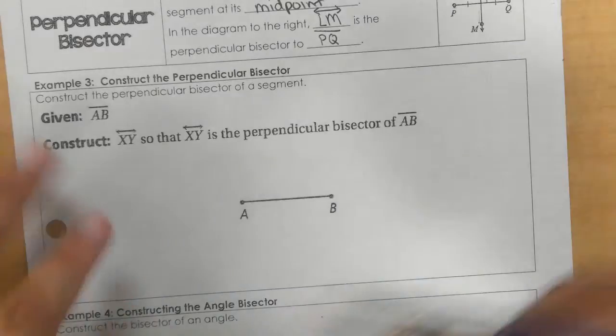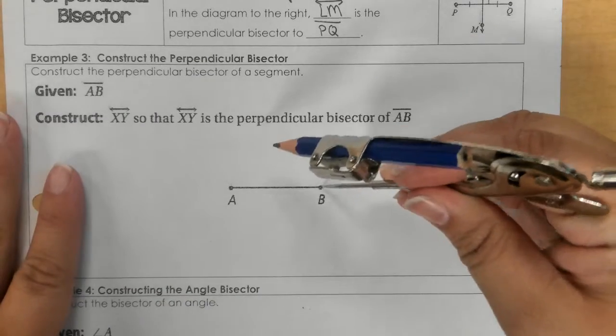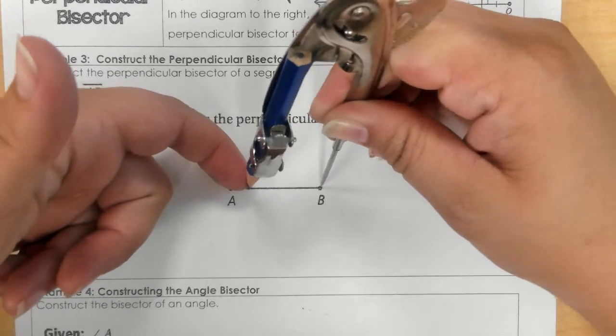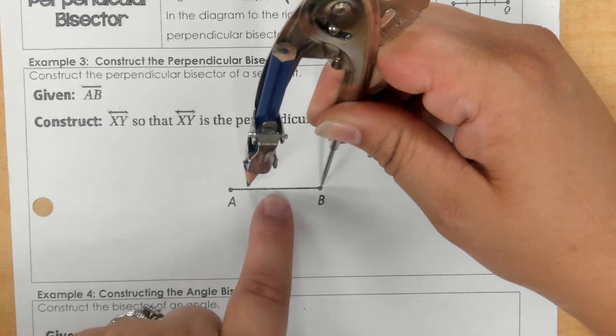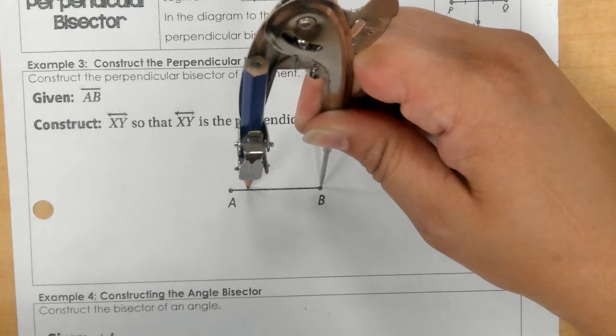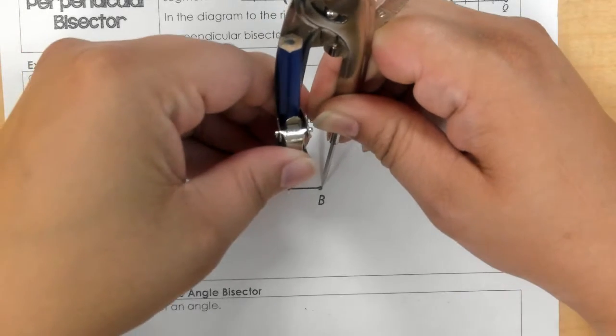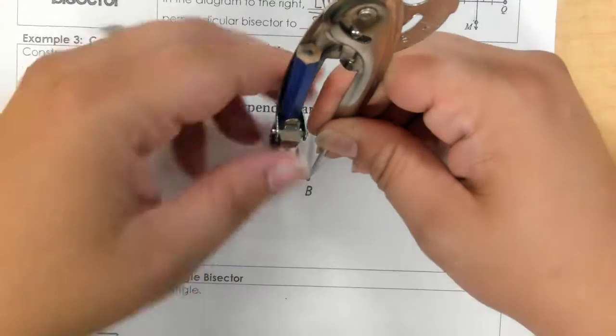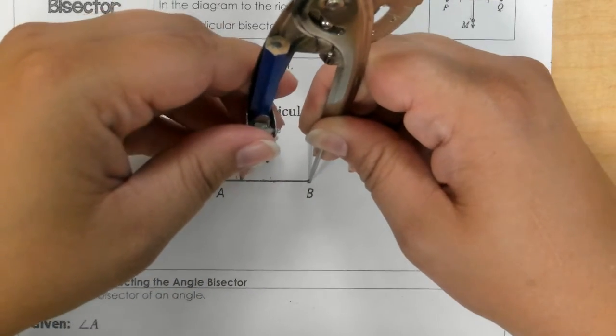Okay? The best way to do that is I would start with B, and I want to have my pencil end between halfway and to A. So I find that's probably a pretty good space. But I don't want to be less than that, because then I wouldn't be able to find the midpoint. Okay? I have to be at least past the midpoint.